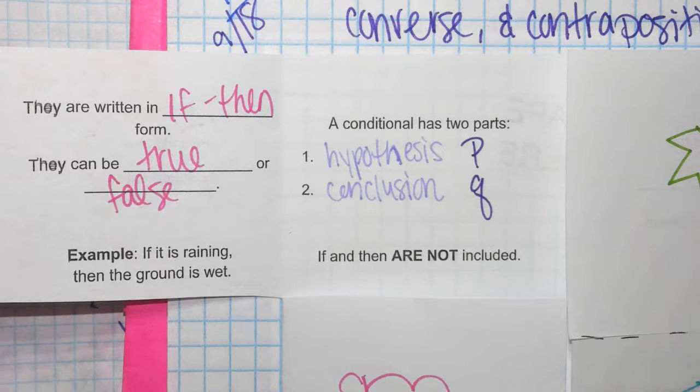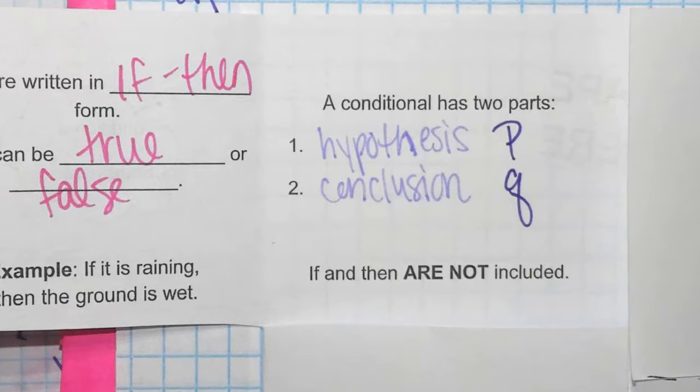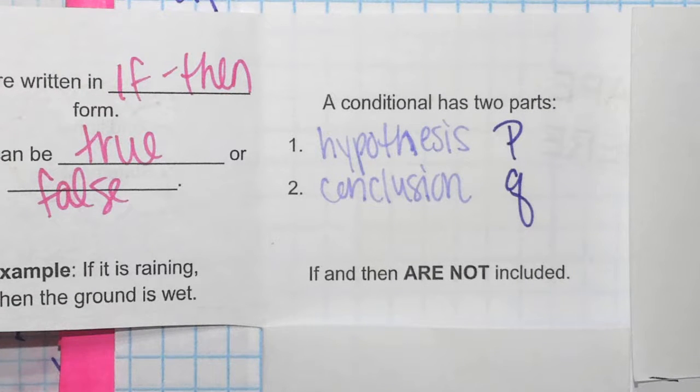So you can use truth tables to make these. Do I need to zoom in some more? I'm sorry, I don't know what word that was. I hope it was a yes. Okay. Is that good? Do I need to go more?